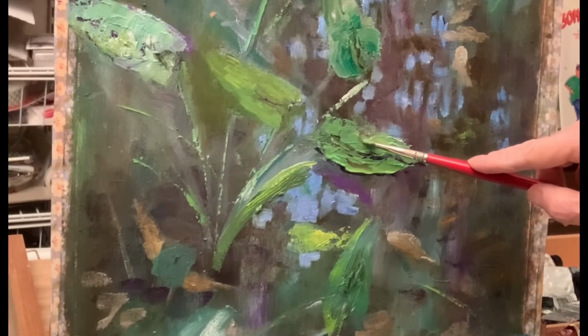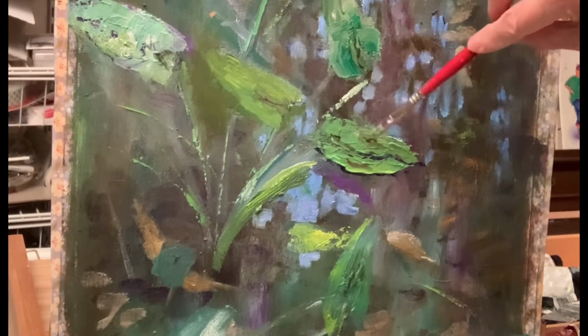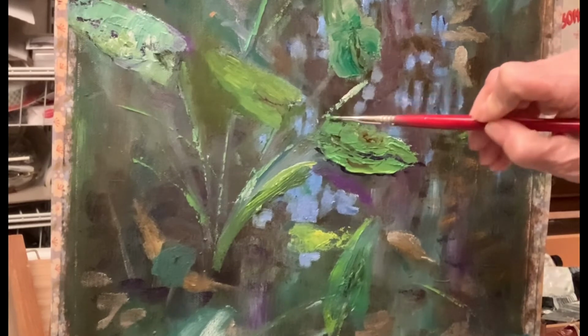Marks on the leaves. A little damaged area right here. This is wet, so just tap it on. Then we have an area here that needs to come in.